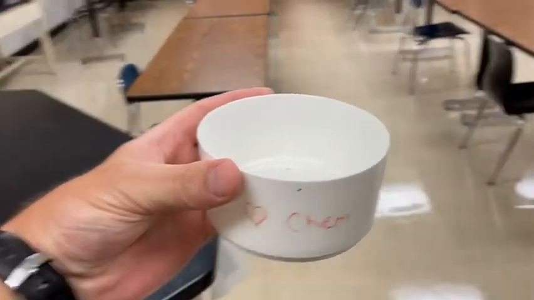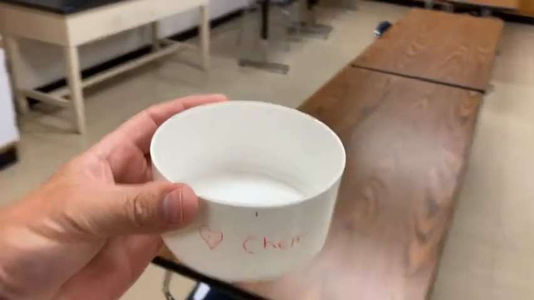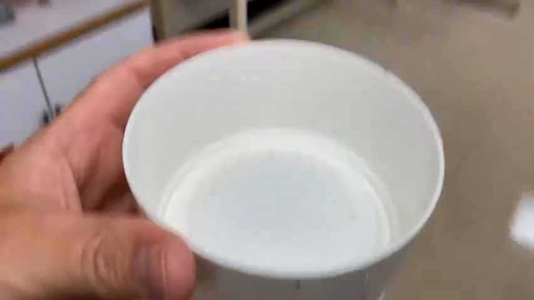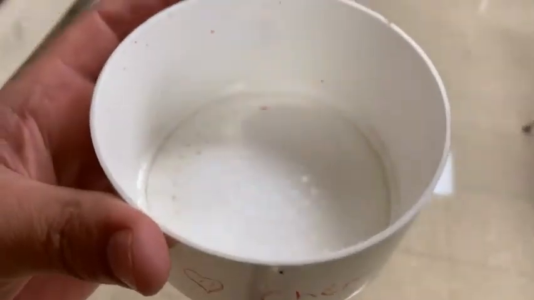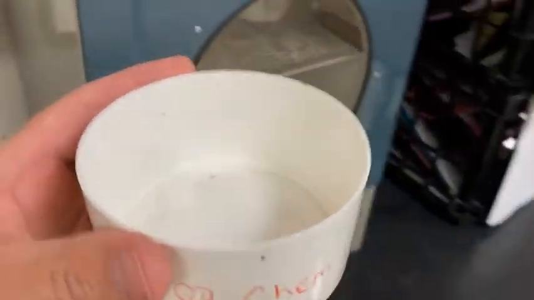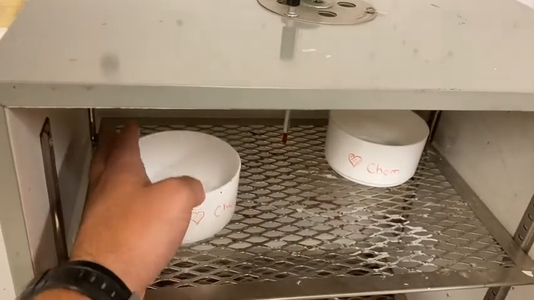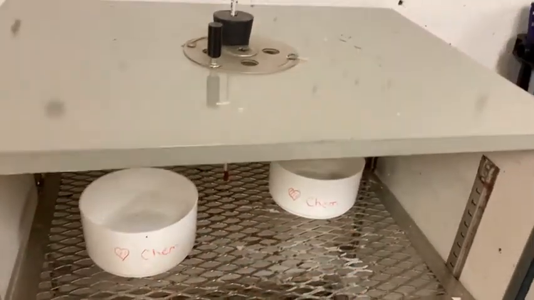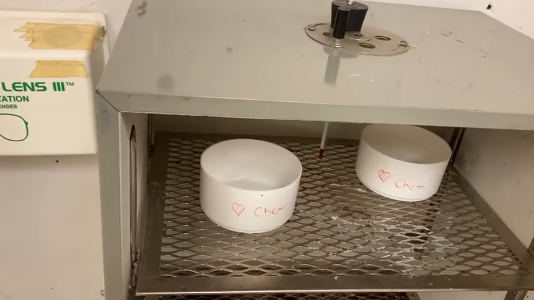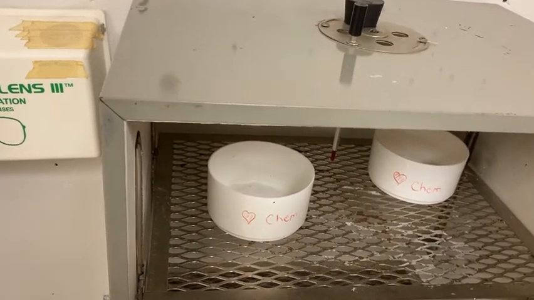The only thing I have to do now is get out all the water that is in that precipitate. It's still pretty wet. So I'm going to pop it in the oven here, and we're going to leave it to dry overnight. When we come back tomorrow, it should be all dry, and we'll be able to measure the mass of just the precipitate.